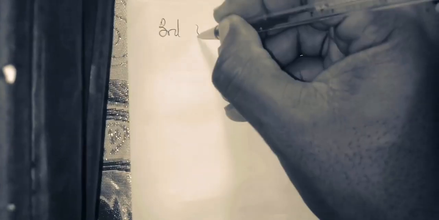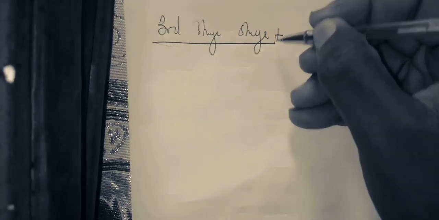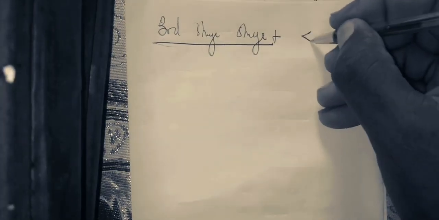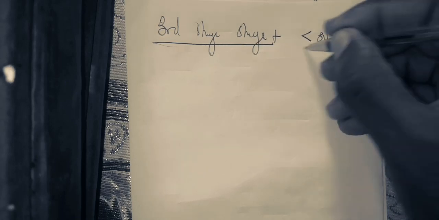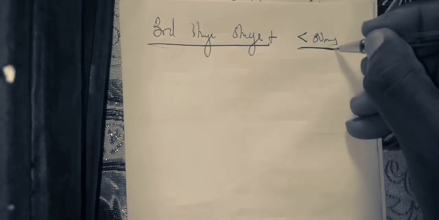Now for the third stage of labor. The third stage of labor should take less than 30 minutes, but usually it takes less than 15 minutes. When it is more than 30 minutes, it is an alarm. That's why the third stage of labor is usually less than 30 minutes.